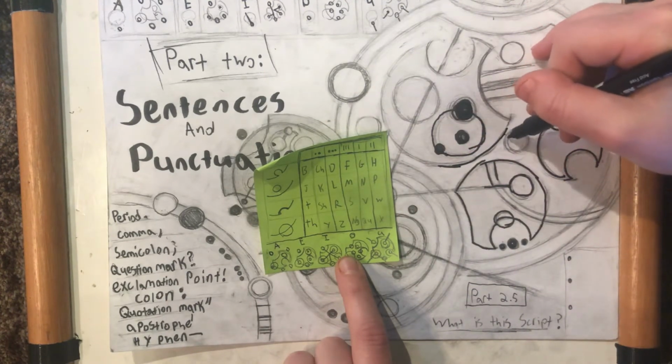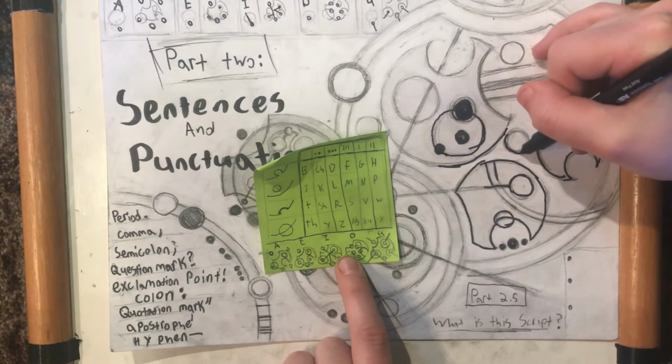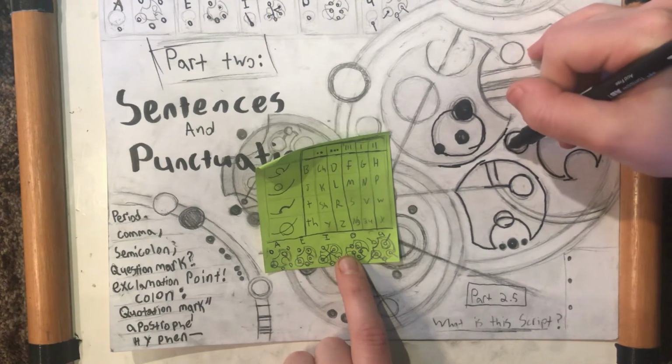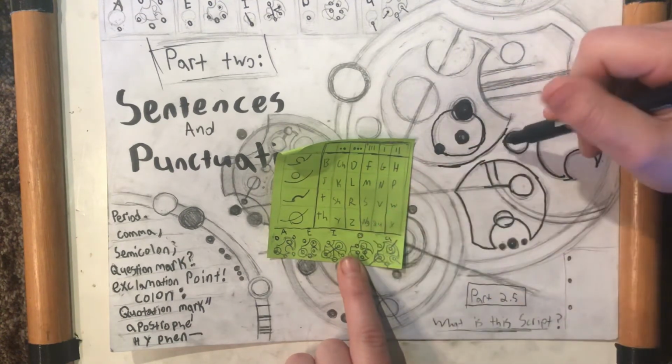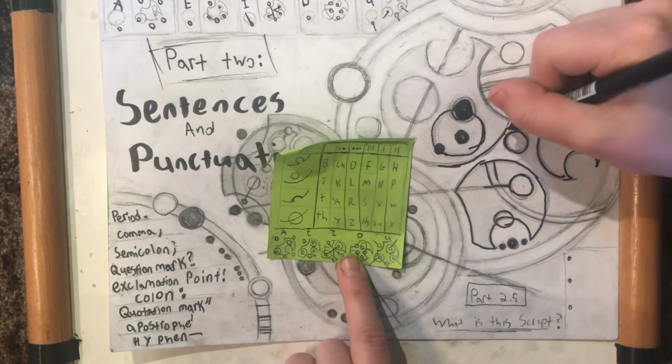Oh, hey, here's another little letter. It's a little one, which means it's going to be a vowel. So let's check our vowels. And it's hanging outside the word circle. So that's an A. So L-A.